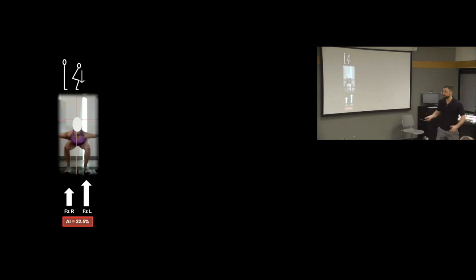So I assessed her, and I'll talk more about my methods in a couple of slides. But you can see I have a force plate under each of her legs, so on her left foot and her right foot. She's a right side ACL. And so with my setup, I can measure the ground reaction force simultaneously from the left and right limb during jumping or squatting or what have you. So in this case, I have her doing a vertical jump.